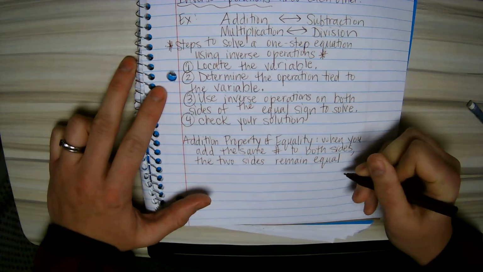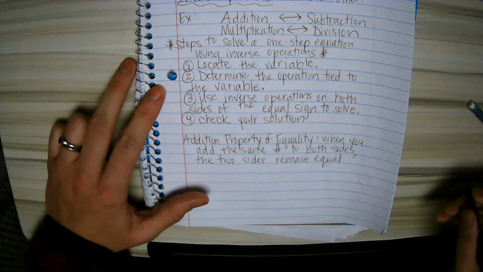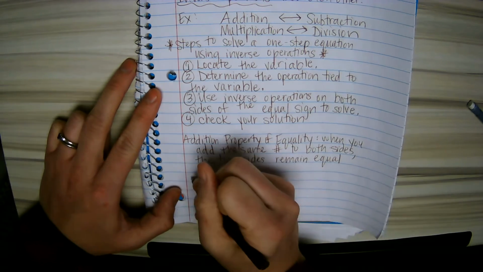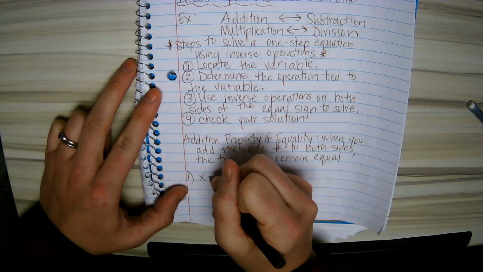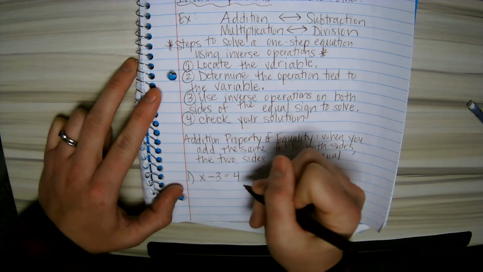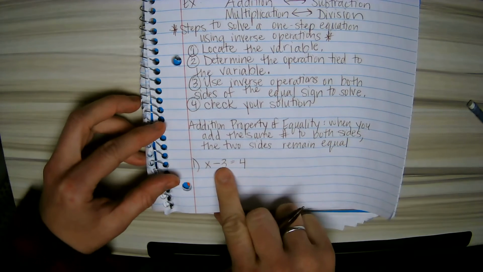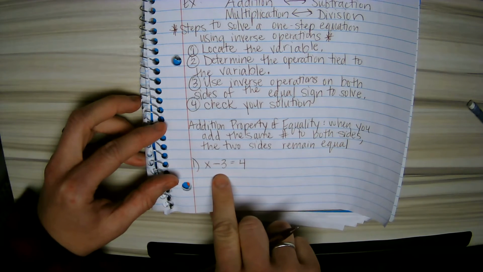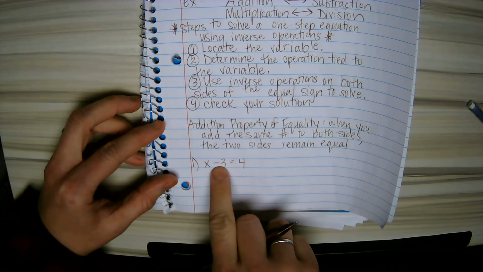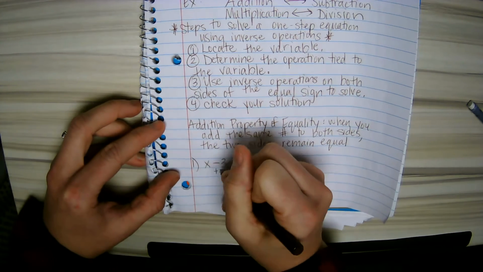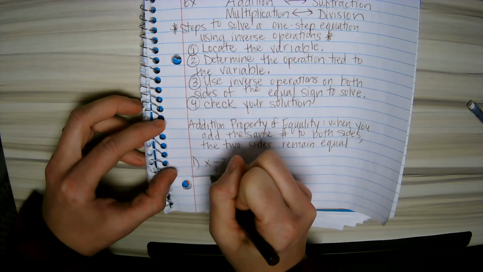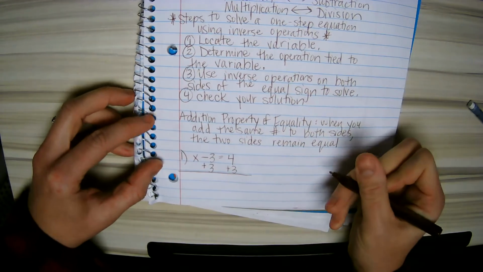So when we're solving equations with addition, that means something is being subtracted from x. So x minus 3 equals 4. This means we have to undo it. So we locate the variable. What's tied to it? Subtraction. So we have to use the inverse operation of subtraction, which is addition, and we have to add to both sides. See how I draw a great big line there?